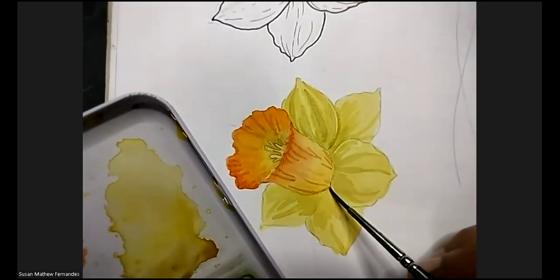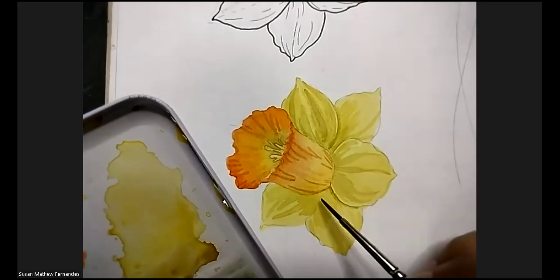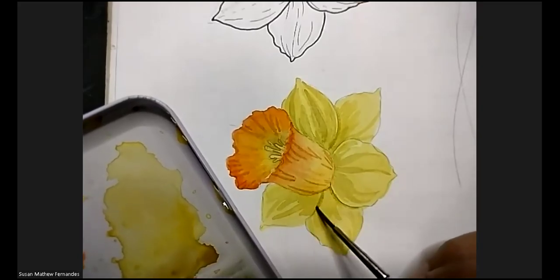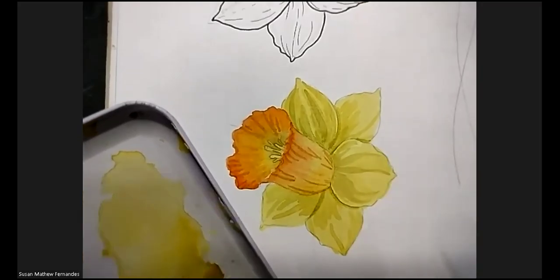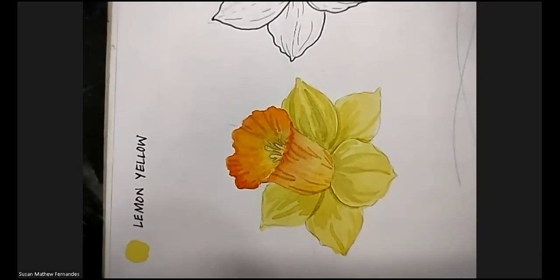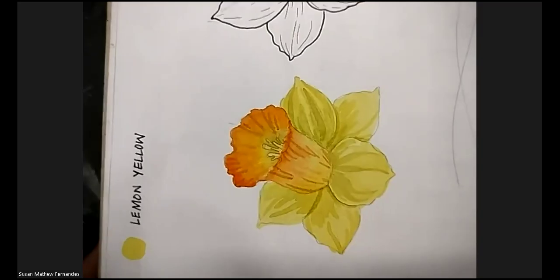So here's a petal that's overlapping. Where it overlaps another petal, put a slight shade. See? And that's it. This is, I mean, it's not very loose, but it has its own character in terms of watercolor.